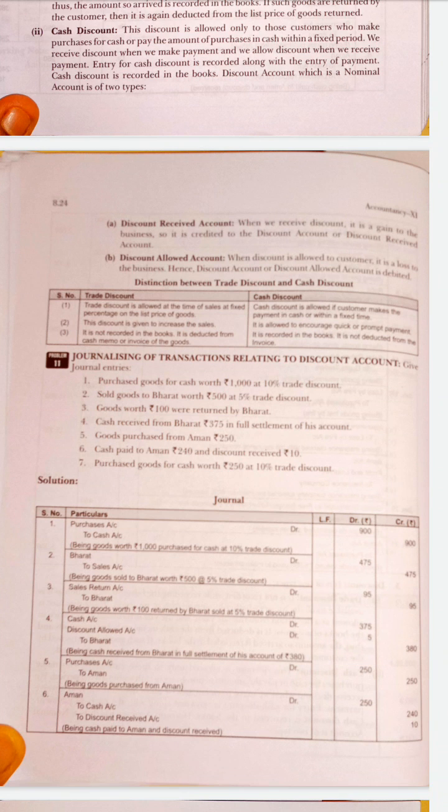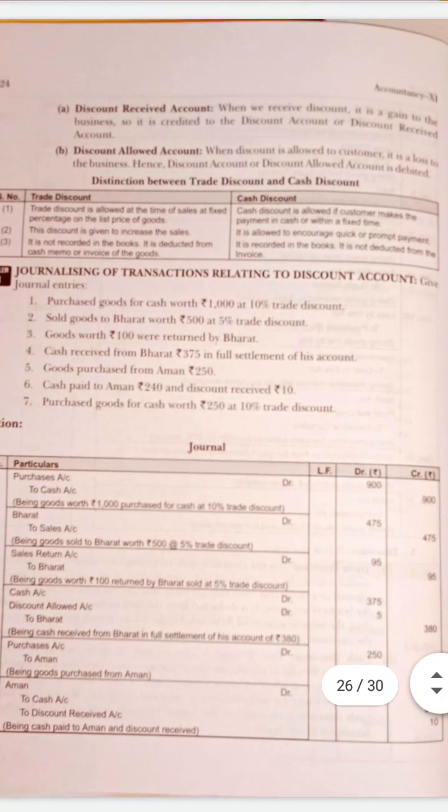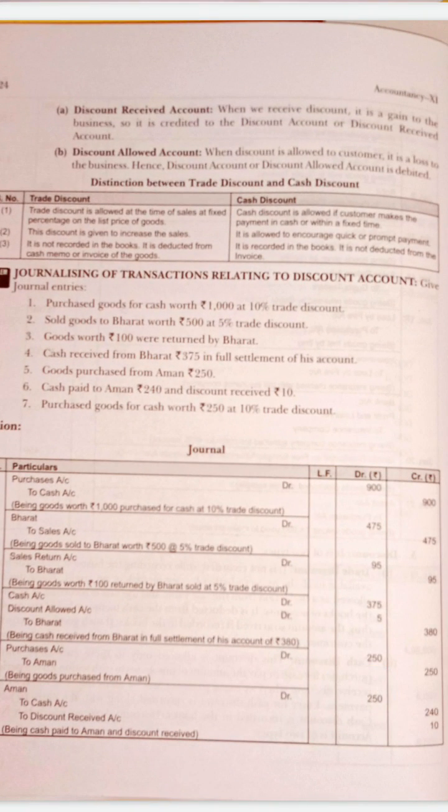Okay, see the 11th sum: journalize the transactions related to discount account. These are all transactions related to discount. See the first one: purchased goods for cash worth rupees 1000 at 10% trade discount.